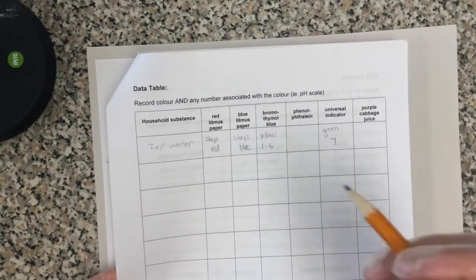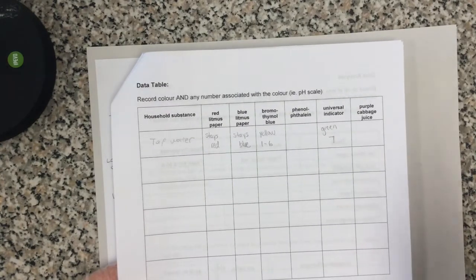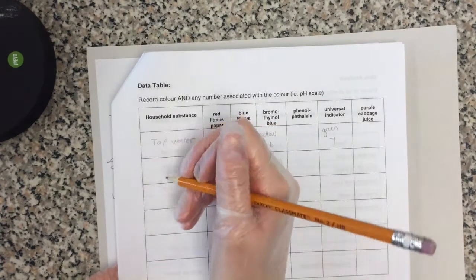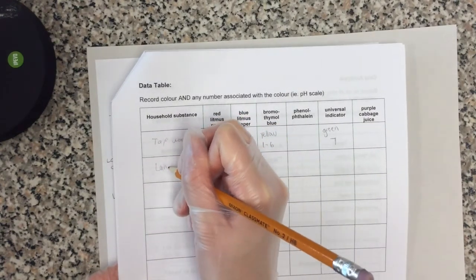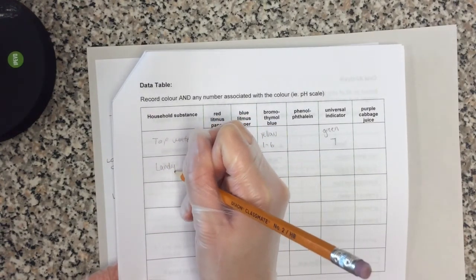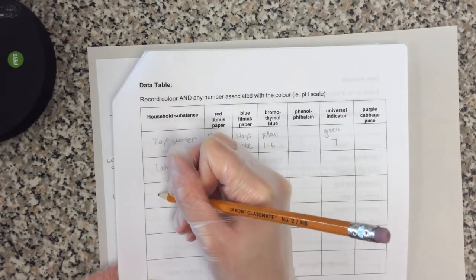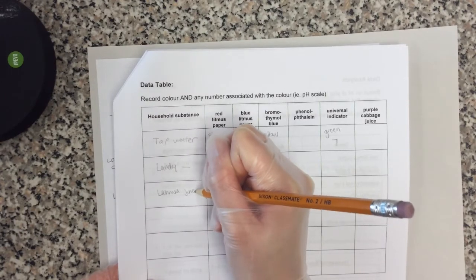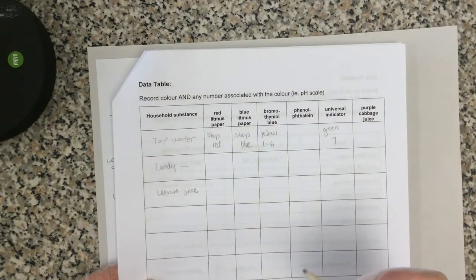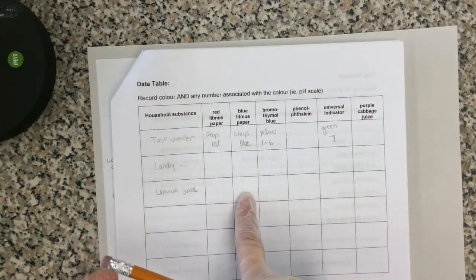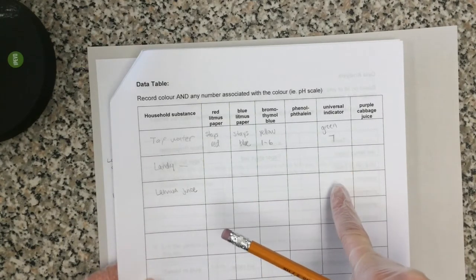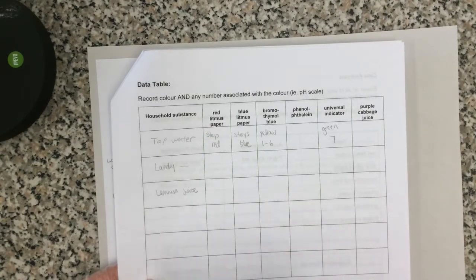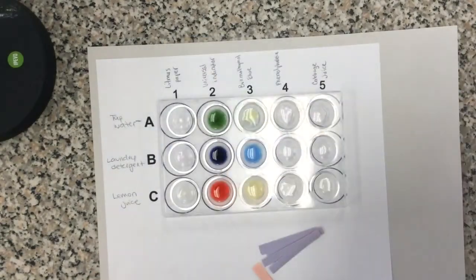Okay. So you should be following along. At this point, you should have your 2 other substances filled in, your laundry detergent and your lemon juice. You should have your red and blue litmus paper recorded, your universal indicator recorded, and now your bromothymol blue indicated. Okay.